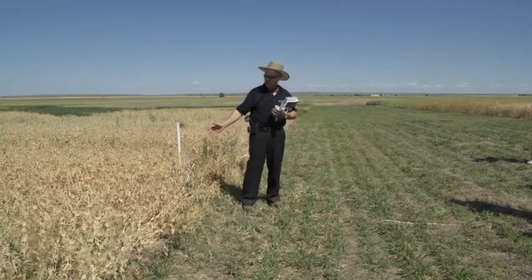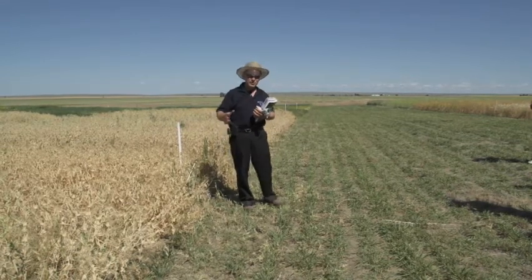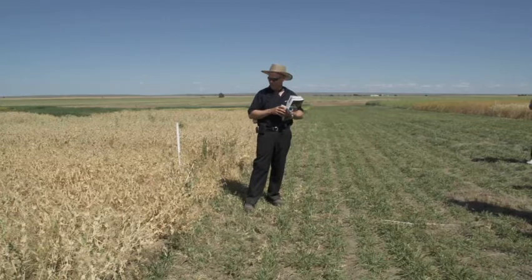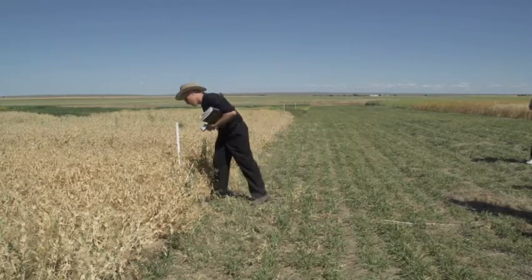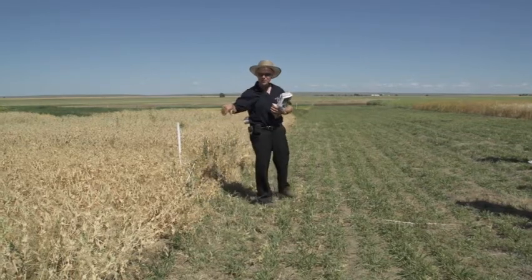Any questions on field peas? We've certainly got different varieties here. Or why are you standing a foot lower? Okay, what we're standing in here, this is a variety trial. Yes, there's different varieties here.